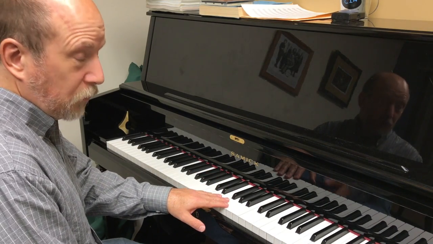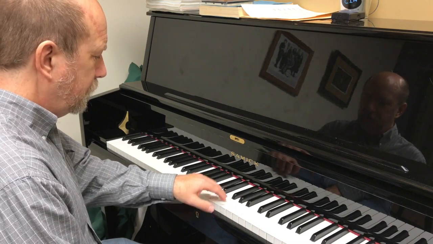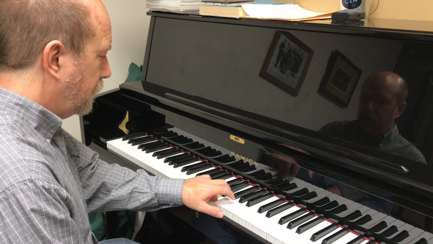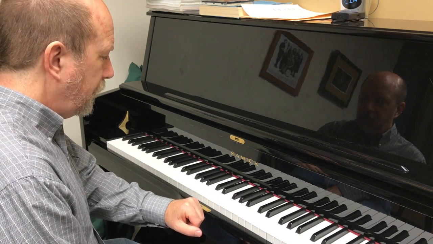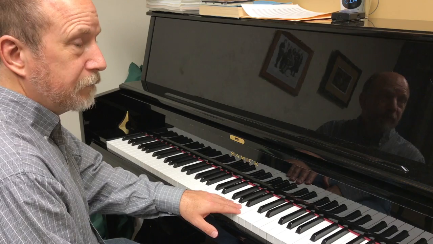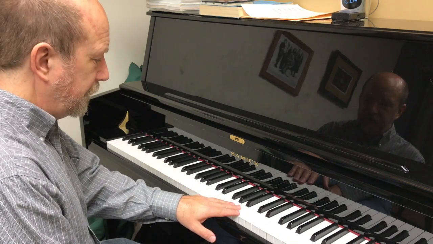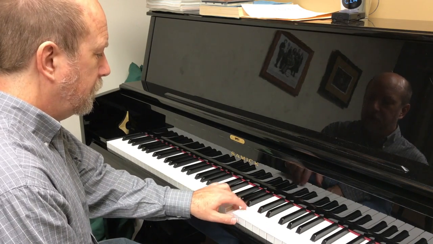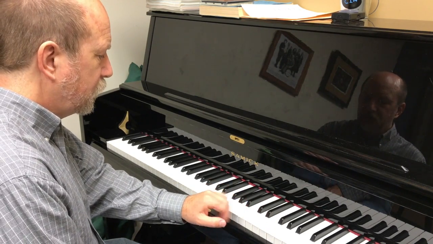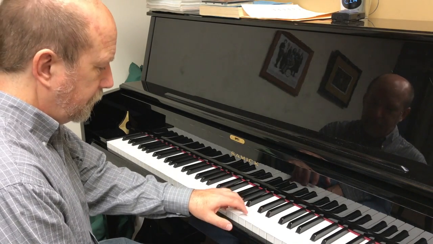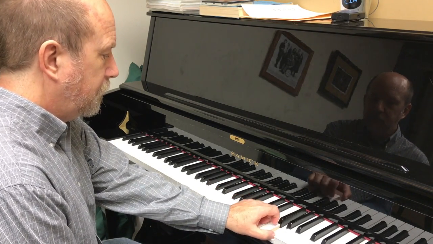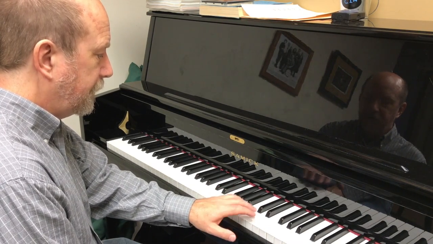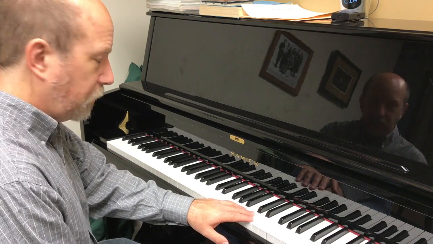or D Dorian, D minor in the Dorian mode, or F, which is the major with the raised fourth, F Lydian, G modal or G mixolydian, and then finally the A minor in the natural minor form or Aeolian form.